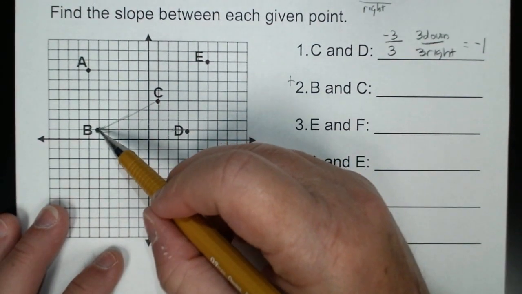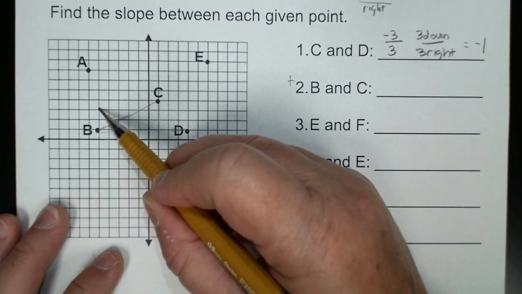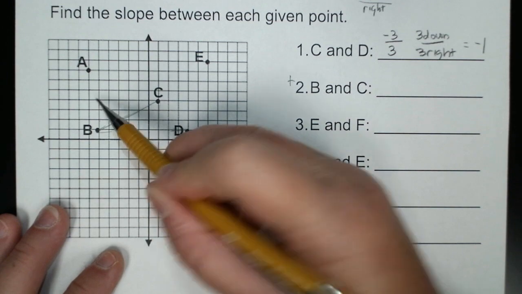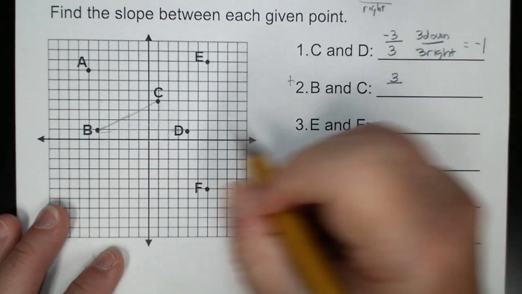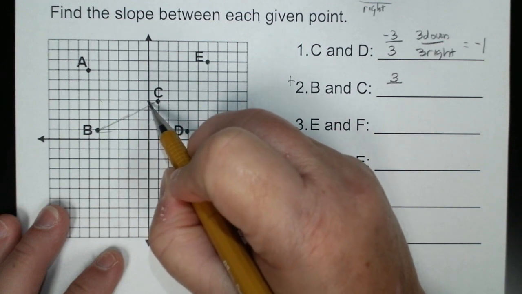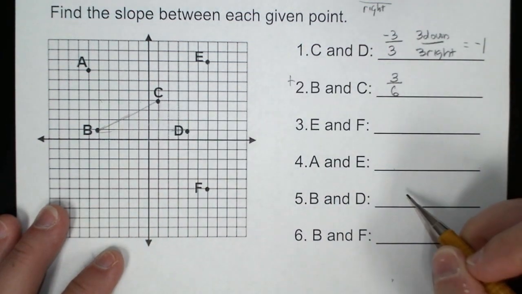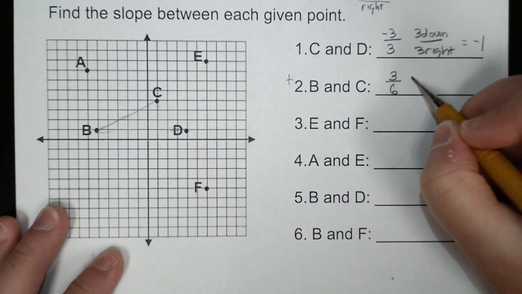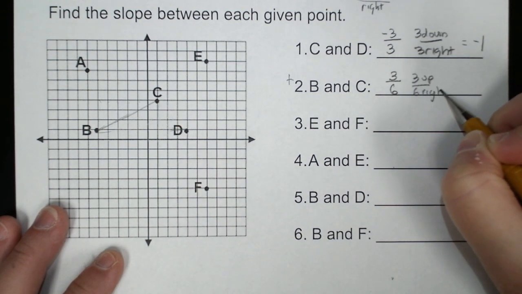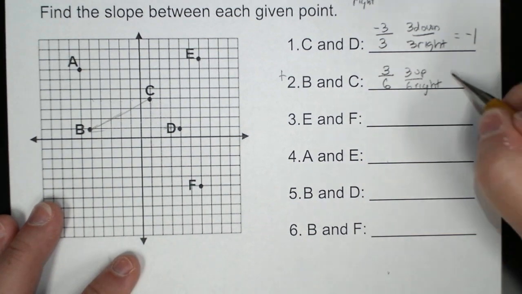I'm going to say how far up, and I'm going to count until I'm even with the C. 1, 2, 3. And then I'm going to go right. 1, 2, 3, 4, 5, 6. So that was 3 up, 6 right. Up and right are both positive, and the slope is 1/2.